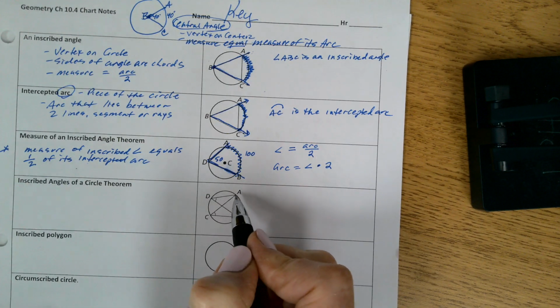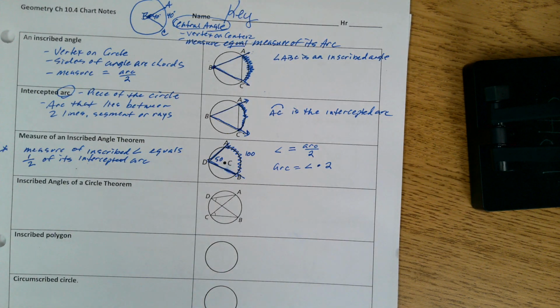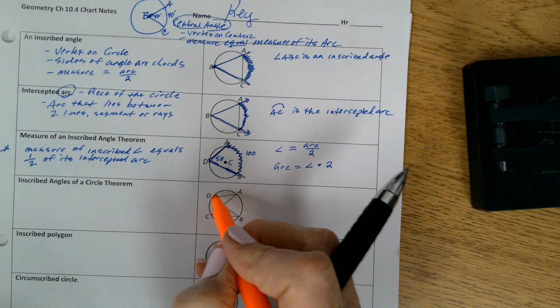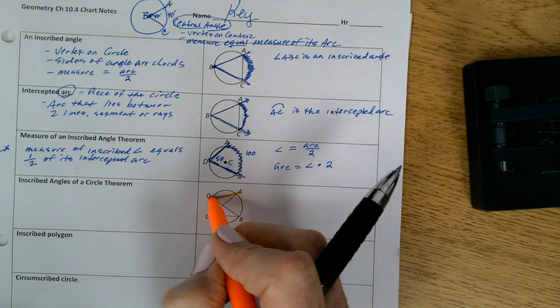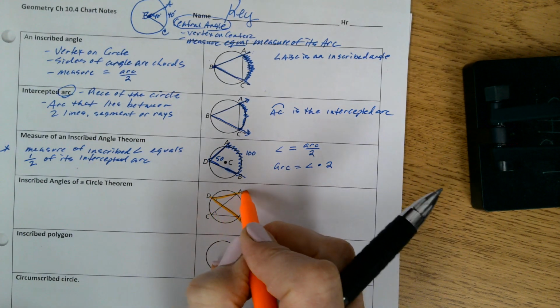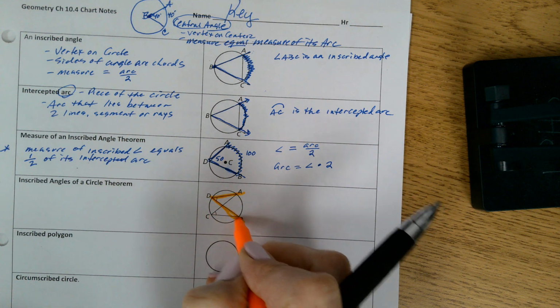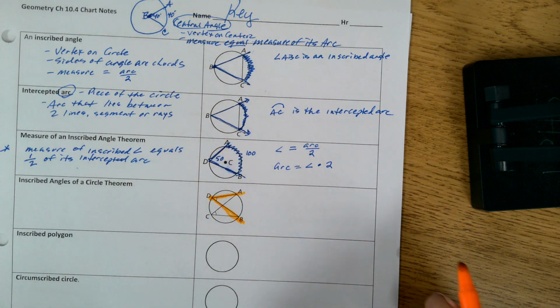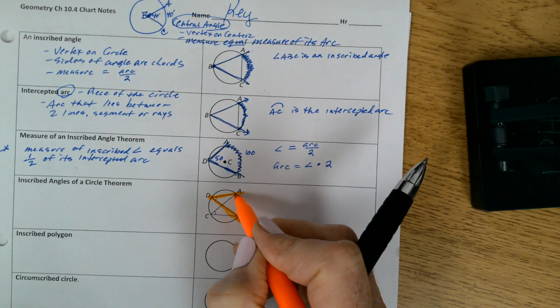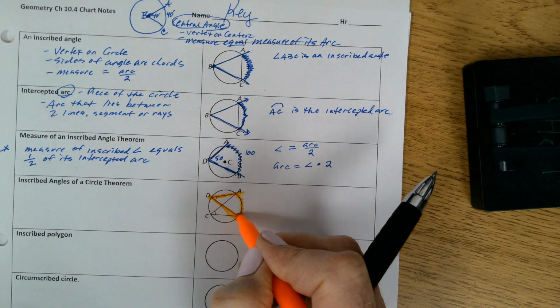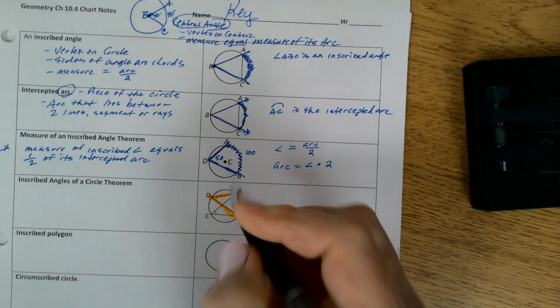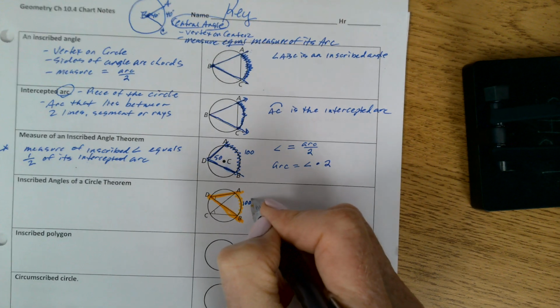Okay, now let's watch this one here. I'm going to show you real quick. I've got 2 different inscribed angles. The vertex of angle ADB, right, is D, so it's on the circle, and I've got its arc right here. Okay, let's say this arc is 100 degrees.